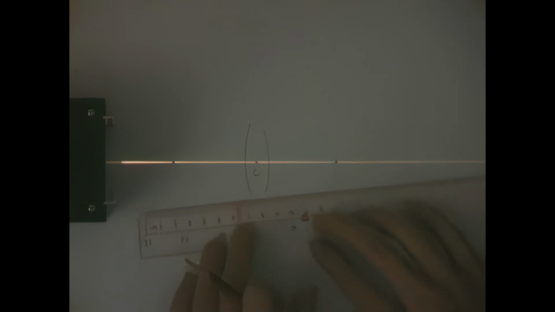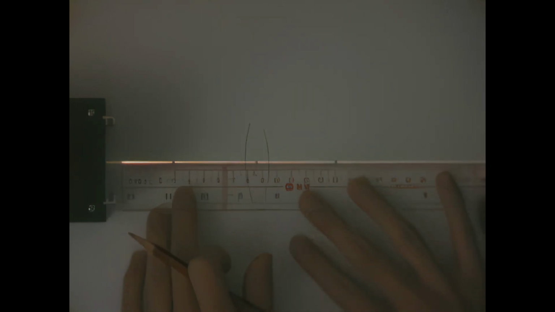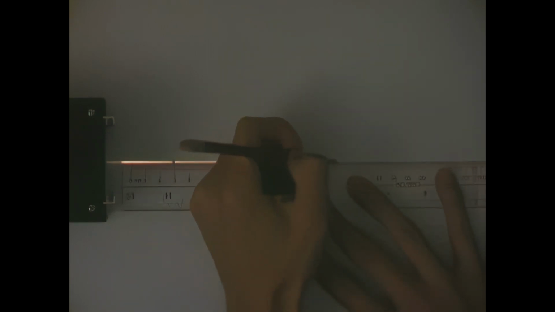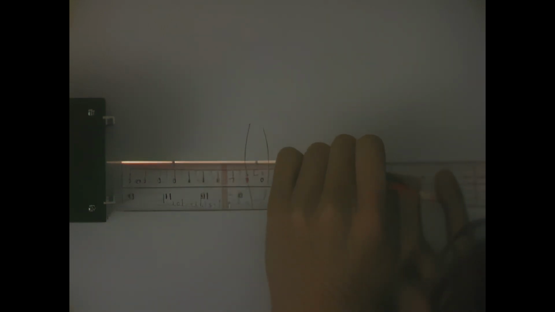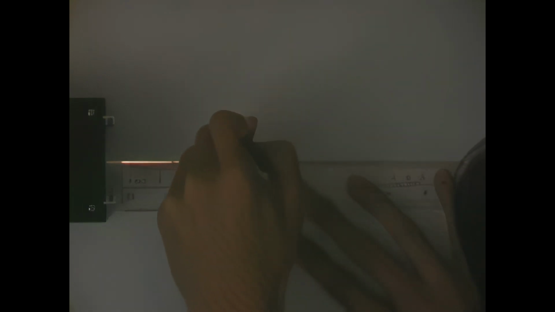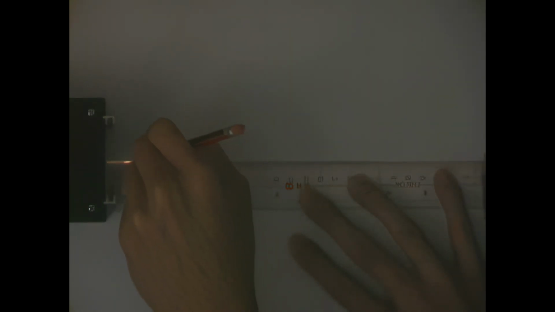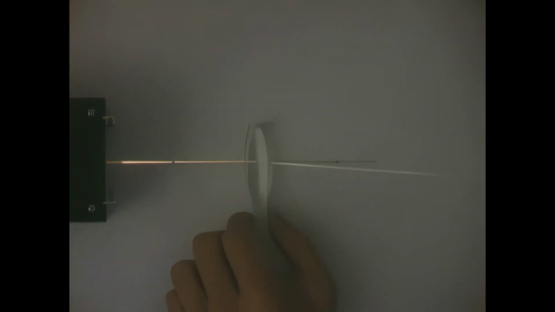Remove the lens and mark the optical center as C. Then, draw a straight line along the path of the light ray. This represents the principal axis of the lens. Now, put the convex lens back into the original position.